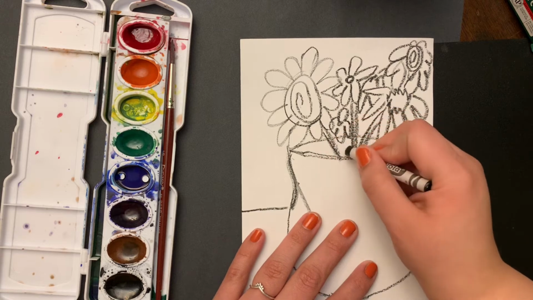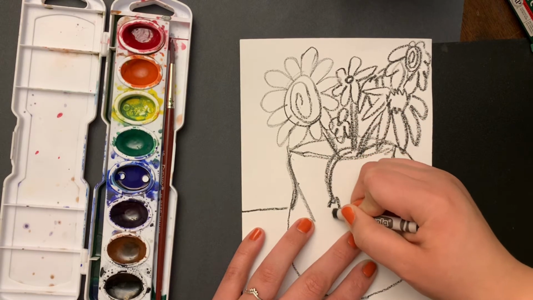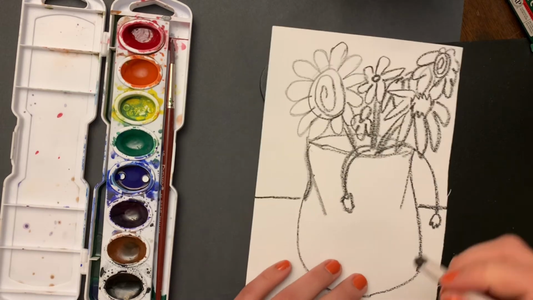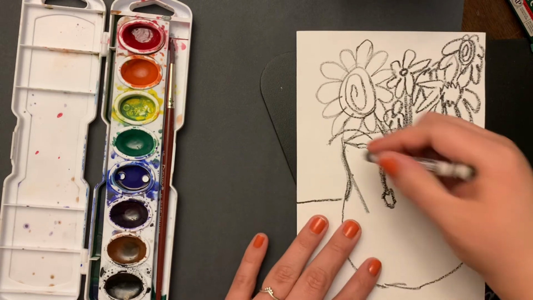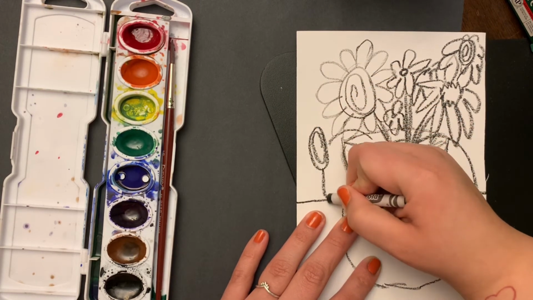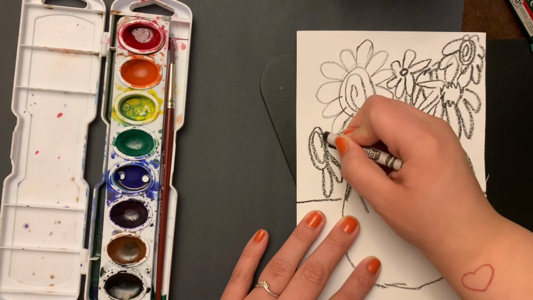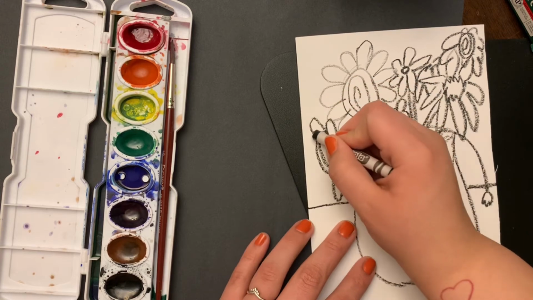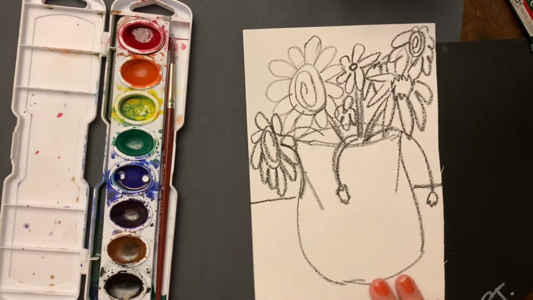I don't know if I want a lot of flowers or just a few. I'll put more hanging off, kind of little wilted flowers. I want another swirly flower right here too. You can go crazy with the flowers if you want. I think I'm going to stop here.